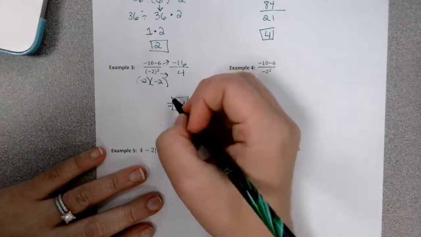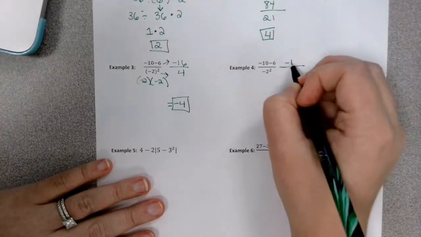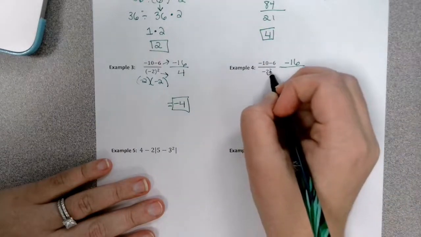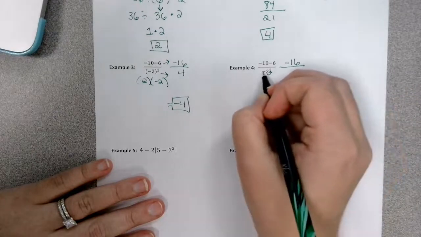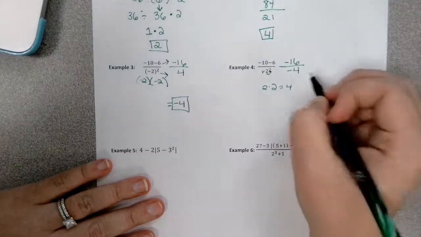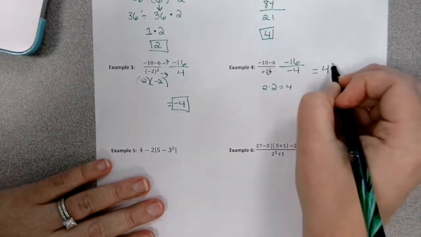Example 4 looks just like example 3, except for my negative 2 is not in parentheses. So what that technically means is my 2 is squared, which gets me 4, and then I have that negative out front, which is going to get me a negative 4. Negative 16 divided by negative 4 is a positive 4.